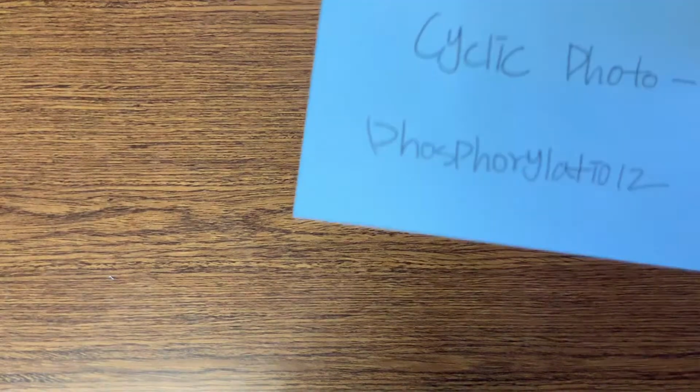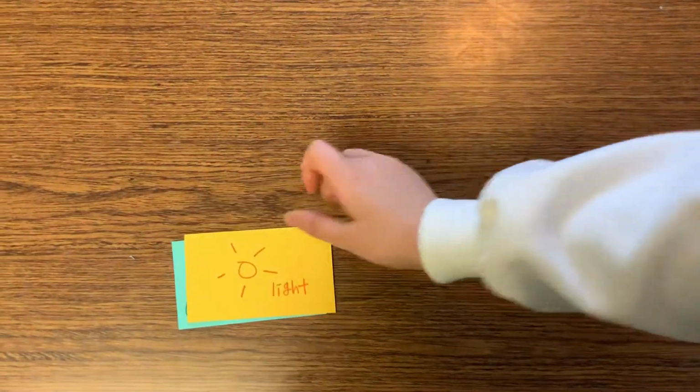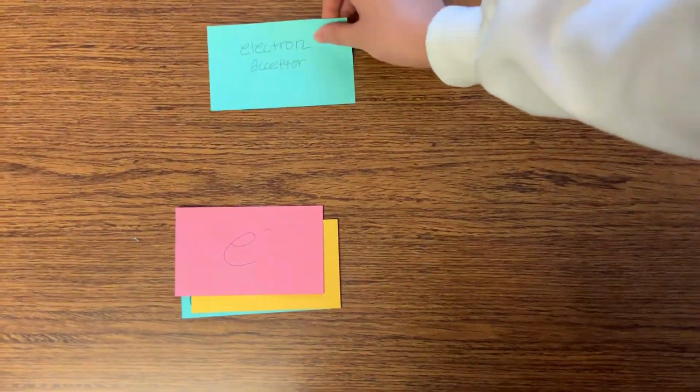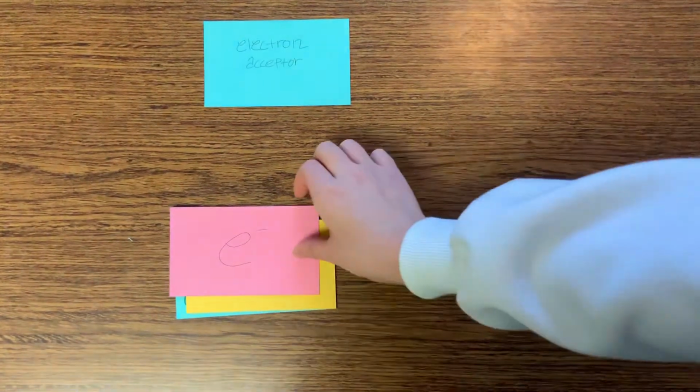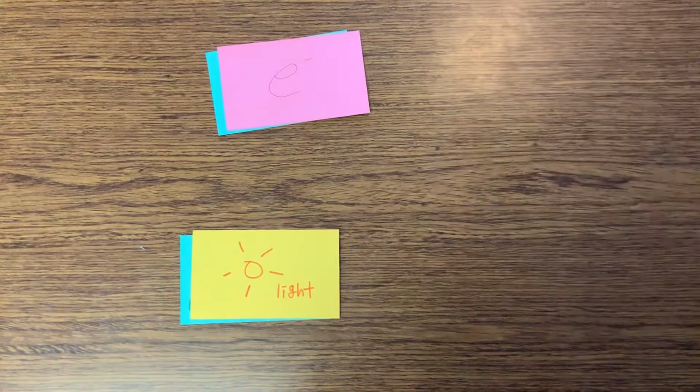And now let's talk about cyclic photophosphorylation. P700 pigment molecule absorbs light energy. An electron gets lost. Then the electron goes to electron acceptor. And now it's passed through electron transport chain.